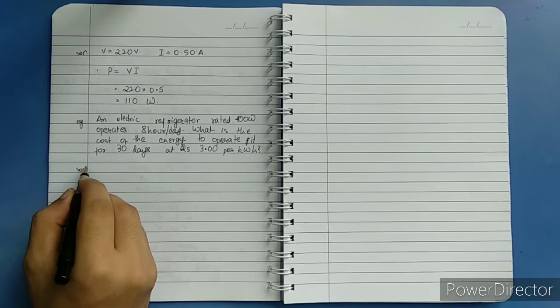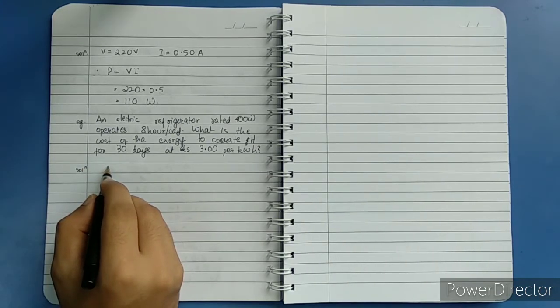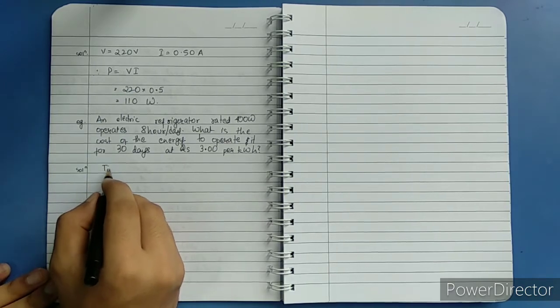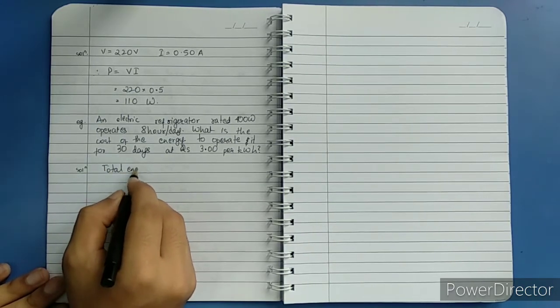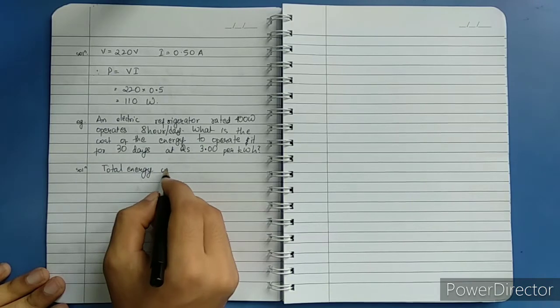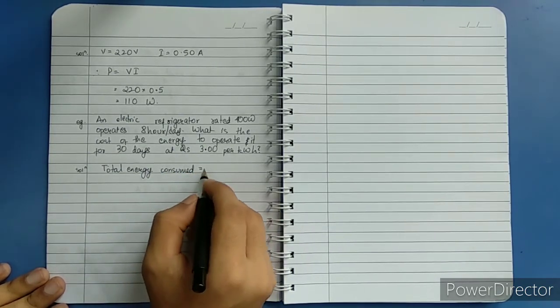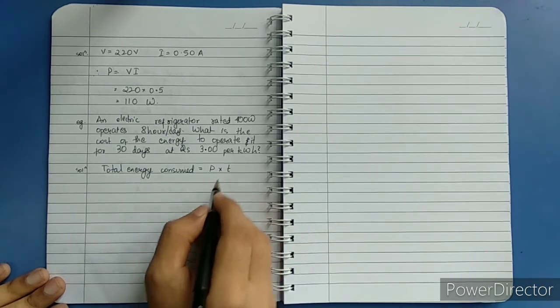So, solution. So, total energy consumed is equals to, energy is basically power into time.